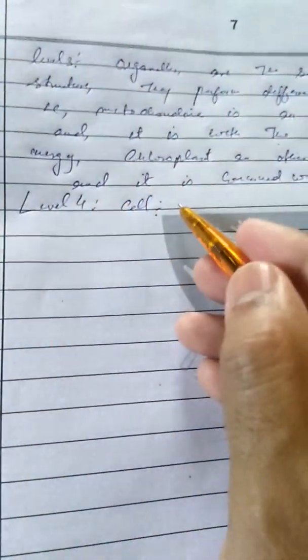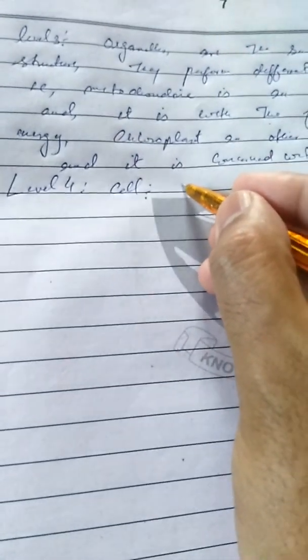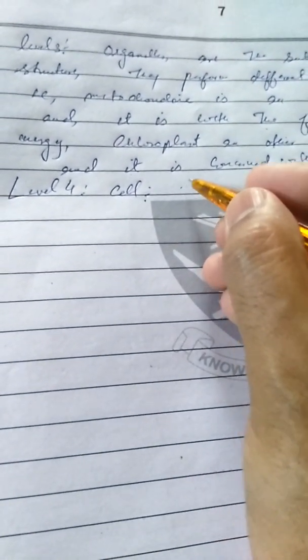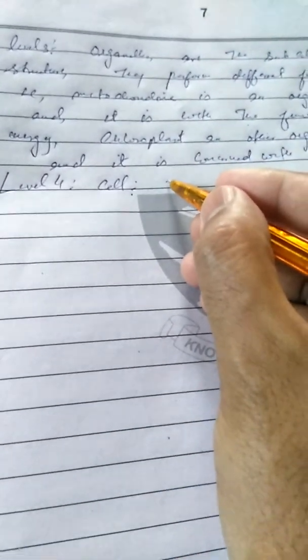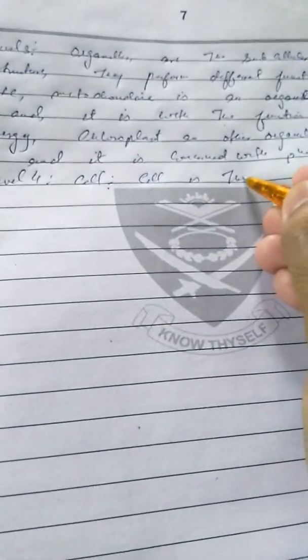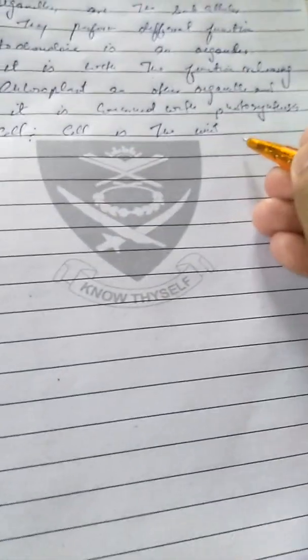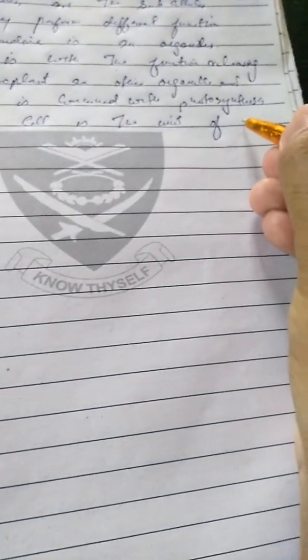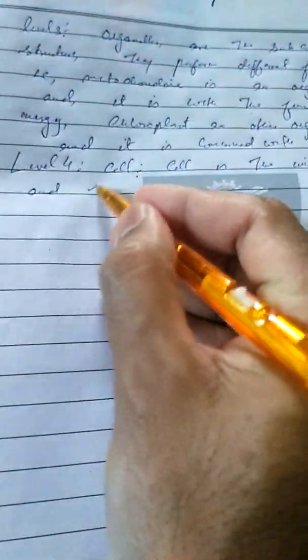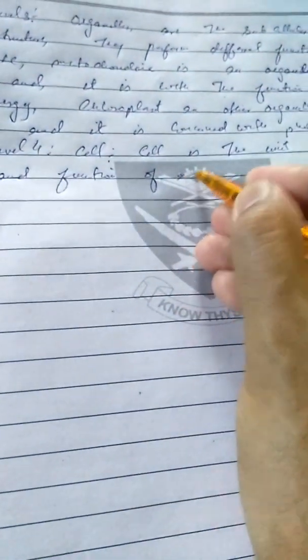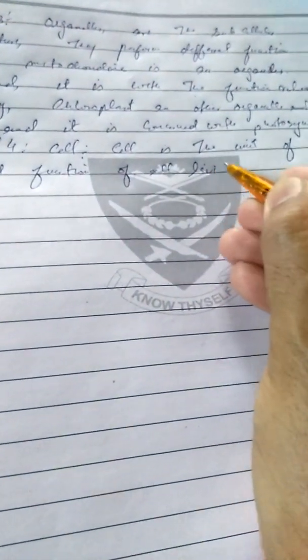Students, the fourth level of the biological organization is the cell. In this lesson, we will just define the cell. In our coming lesson, I will explain this in much more detail. By the definition, cell is the unit of structure and function of all living organisms.